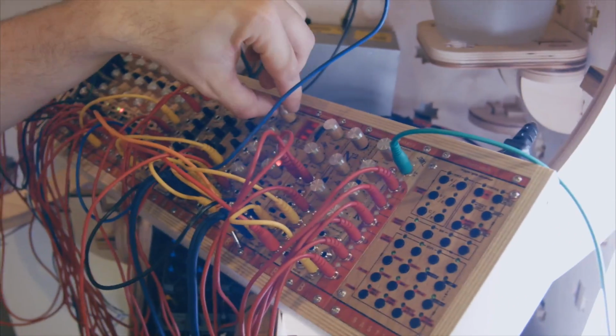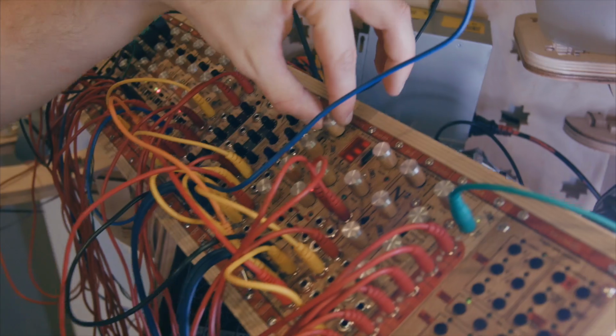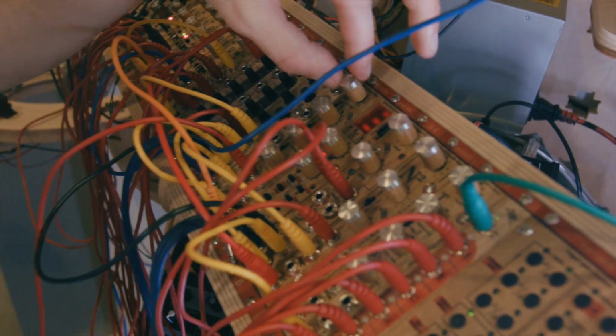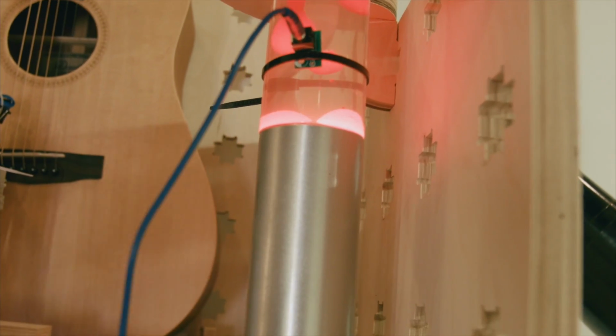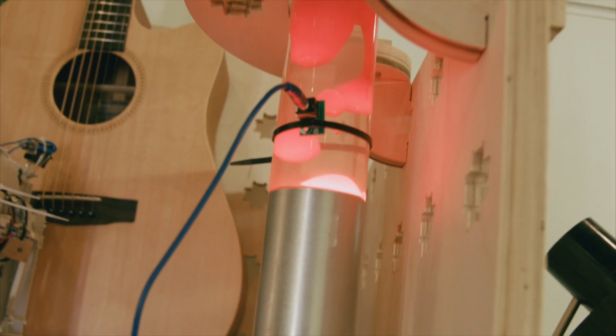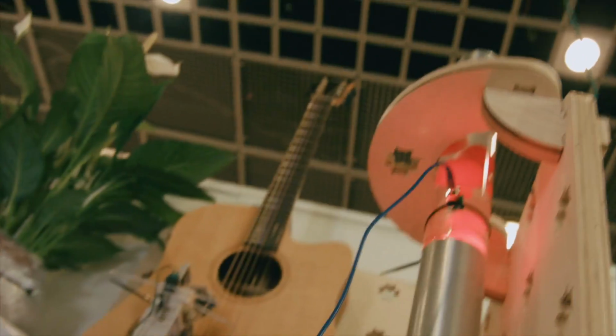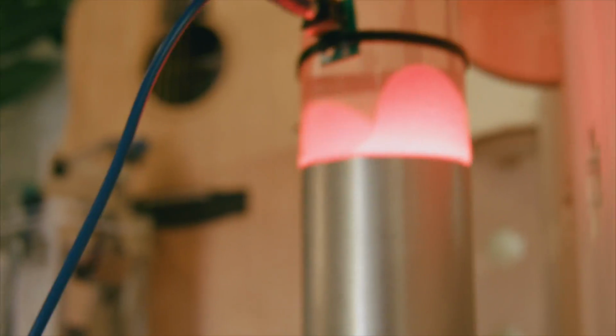We have some sensors. So for instance, let me let you hear the filter a little better. If you hear this filter sweep, it's very slowly controlled by this lava lamp up here. There is a light sensor, and as the lava flows, it very slowly changes the cutoff of the filter.